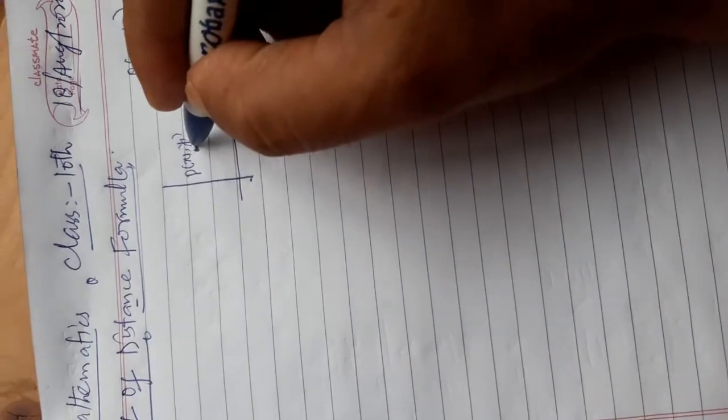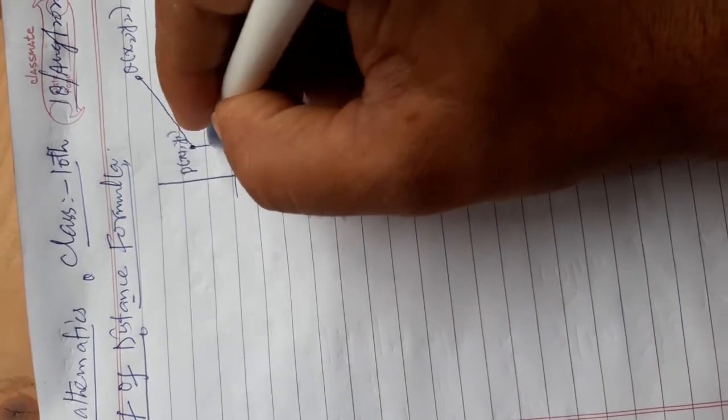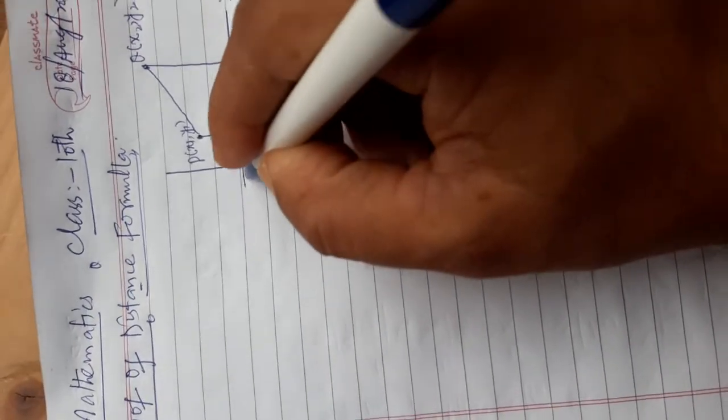Once we join these 2 points, we'll get a line segment PQ, and then from point P draw perpendicular, and from point Q draw perpendicular to the x-axis. So dear students, it is the x-axis here. This is the origin. This is y and the y-axis here.